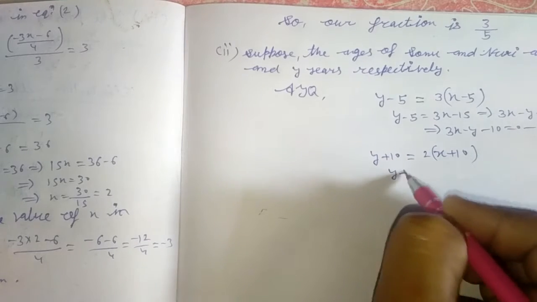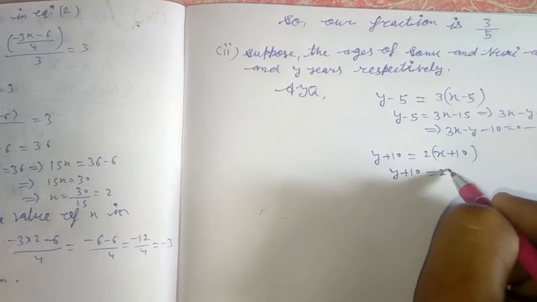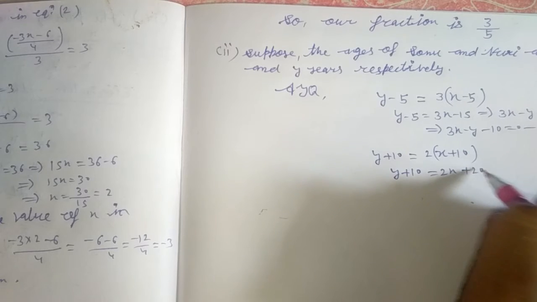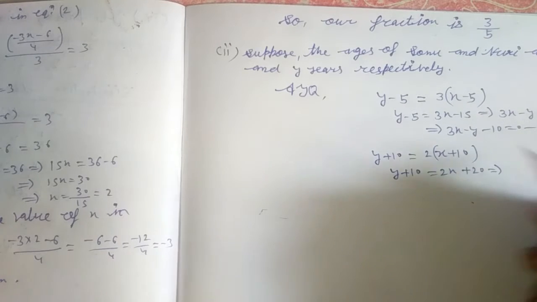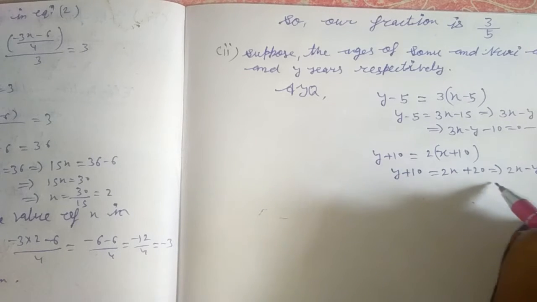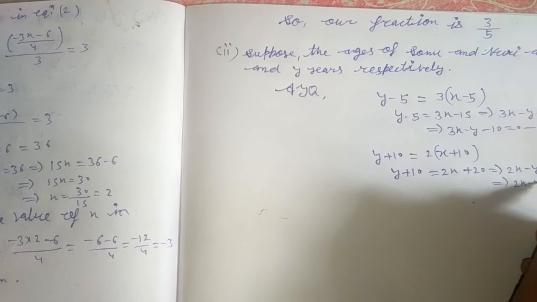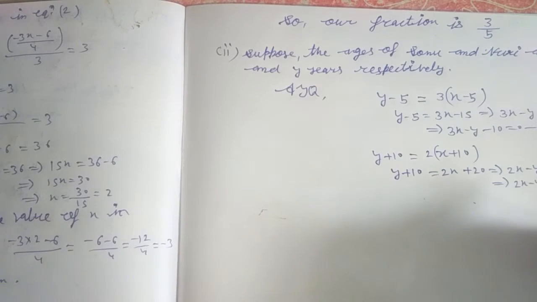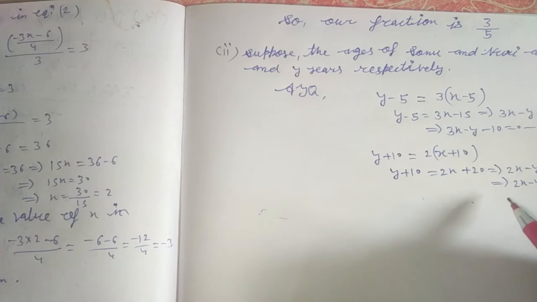Now solve this. y plus 10 equals 2x plus 20. This implies that transferring to the right side, 2x minus y plus 20 minus 10 equals 0. This implies that 2x minus y plus 10 is equal to 0.